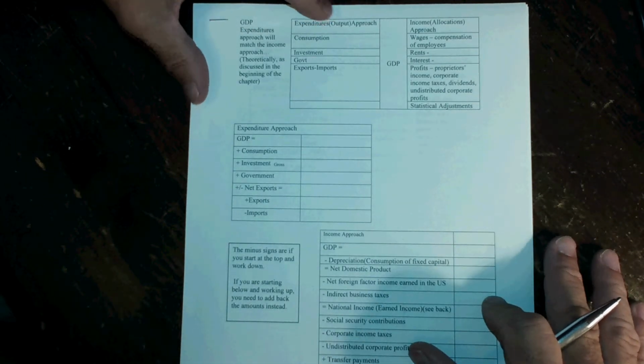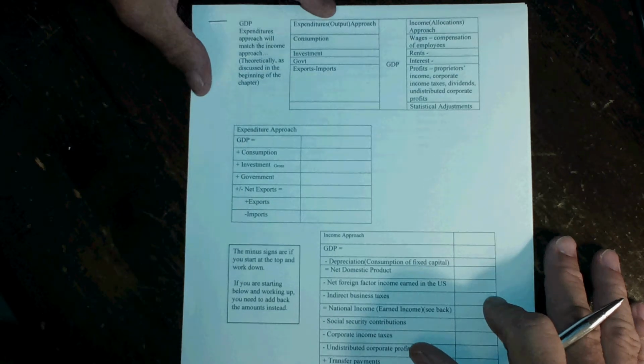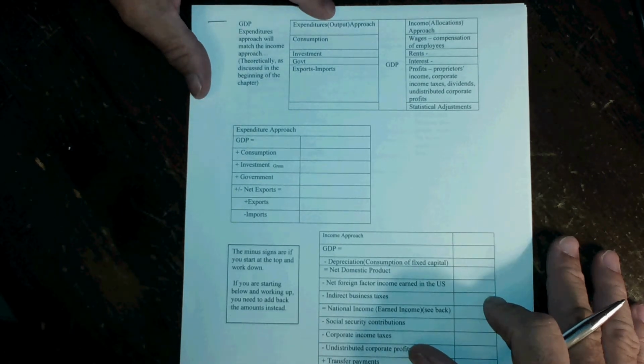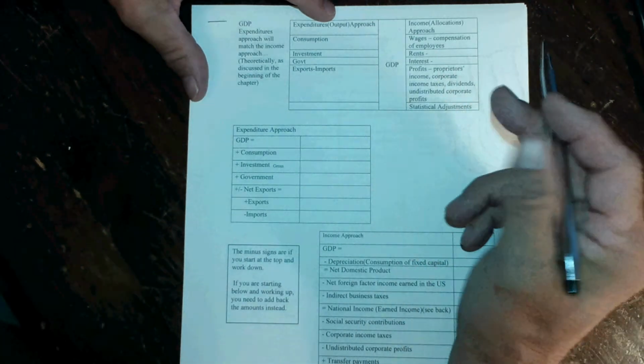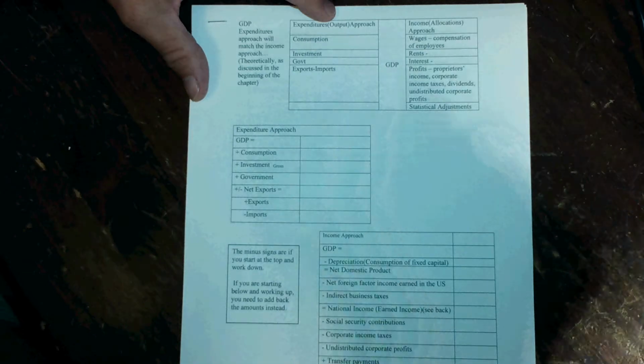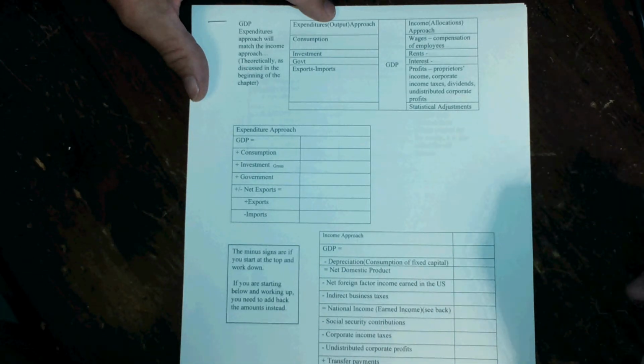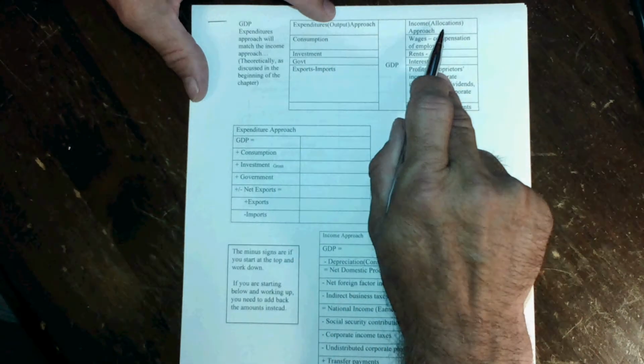We're continuing our study of measuring economic performance by focusing on the three major macroeconomic variables of gross domestic product, inflation, and unemployment. From prior lessons, we've studied that gross domestic product is the final market value of all goods and services produced in a period of time. There are two ways of measuring it, the expense approach and the income approach.